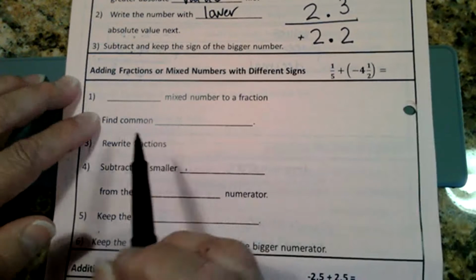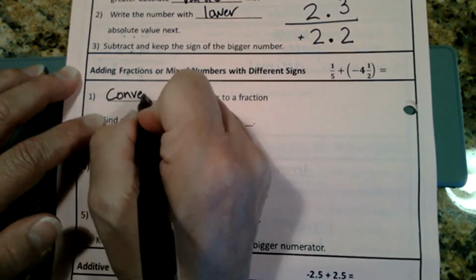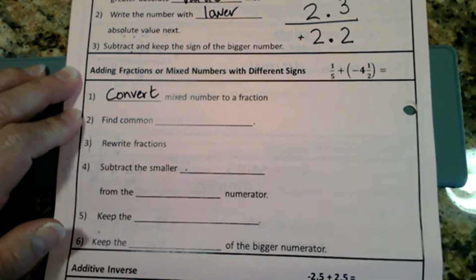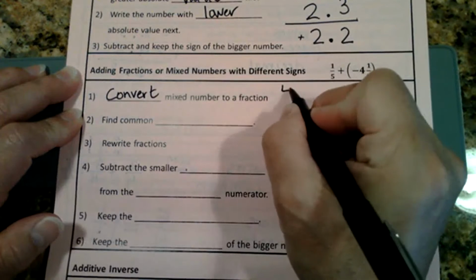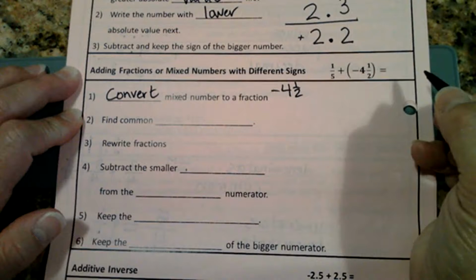So start by converting the mixed number to a fraction. How are we going to do that? All right, we have negative 4.5. The way you convert a mixed number to a fraction is this.